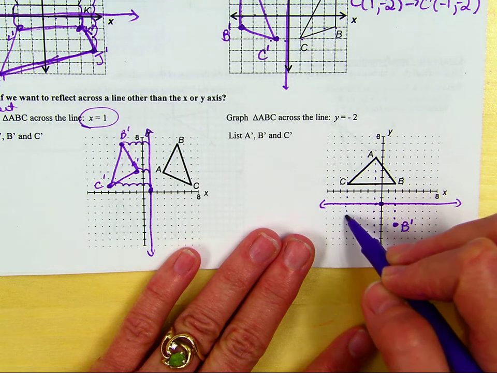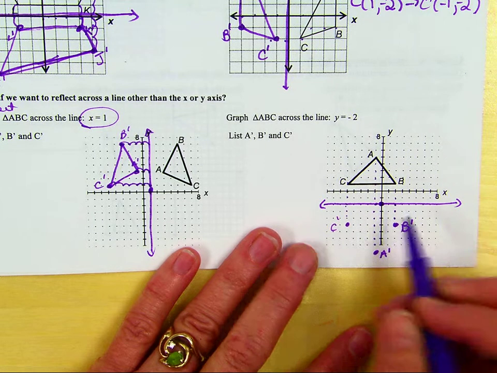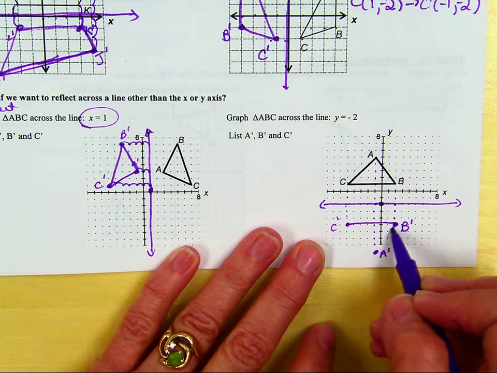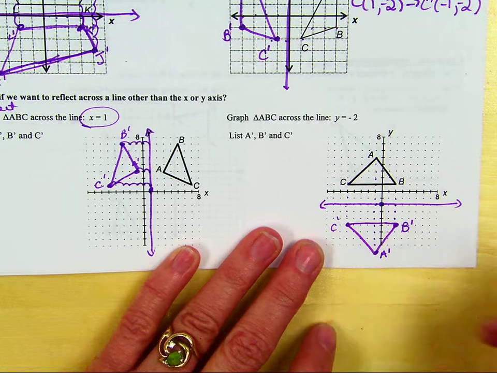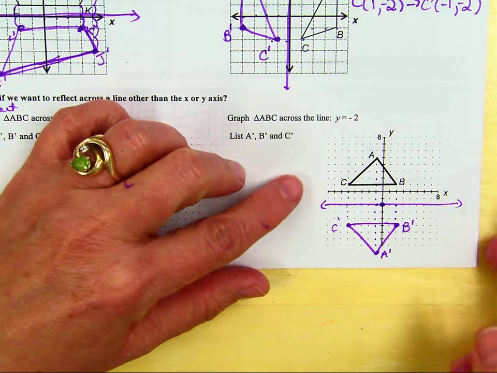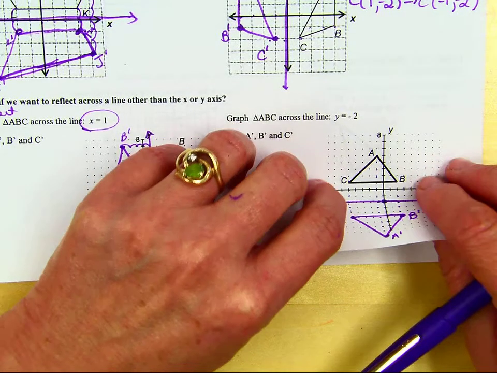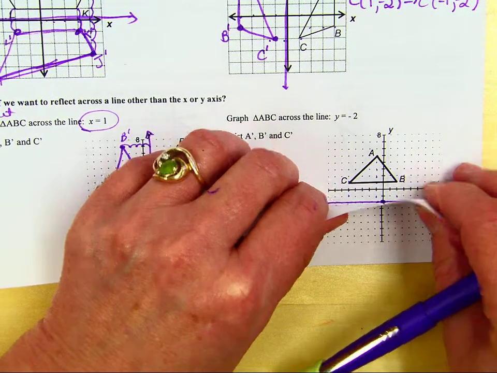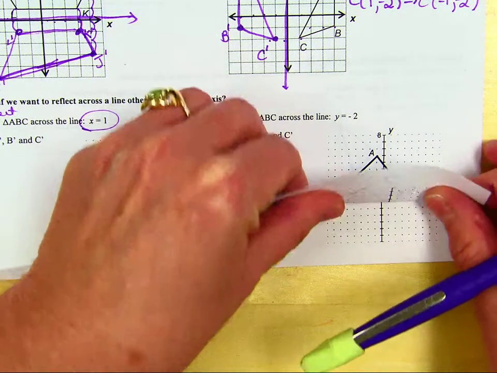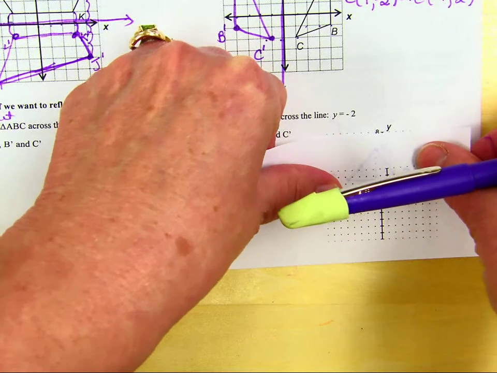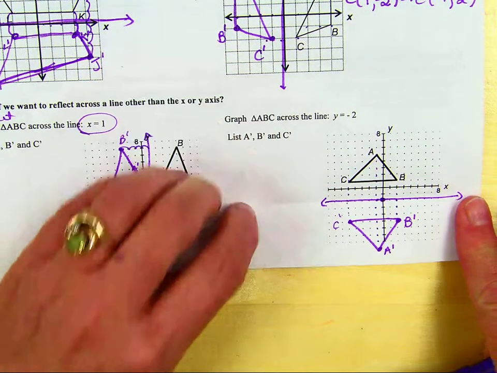Connect your dots, make sure you have an isometry. This is true for every reflection: if I folded on the reflecting line, I would end up with the shapes laying right on top of each other, point for point. That's one way you can know that you're doing a reflection correctly.